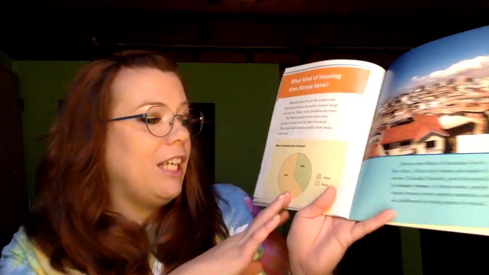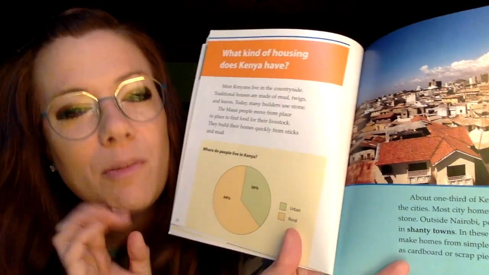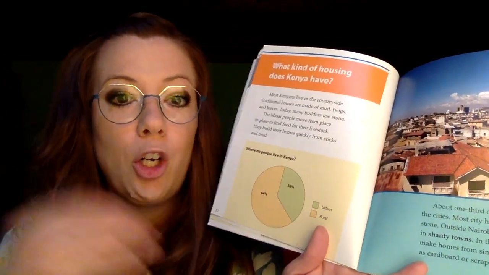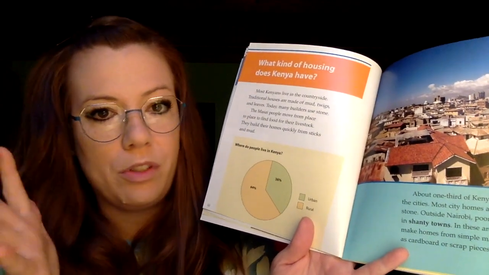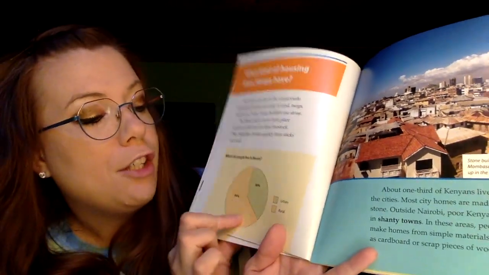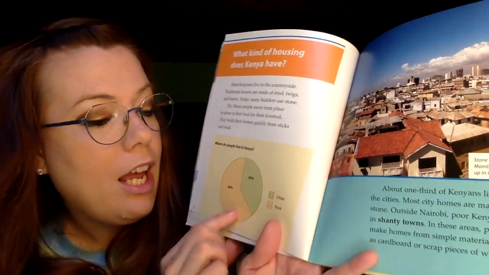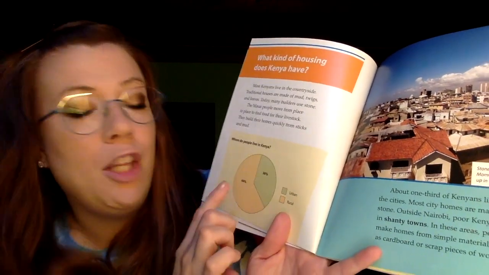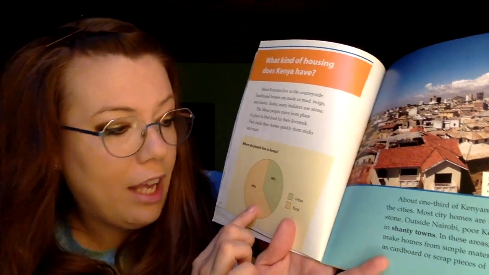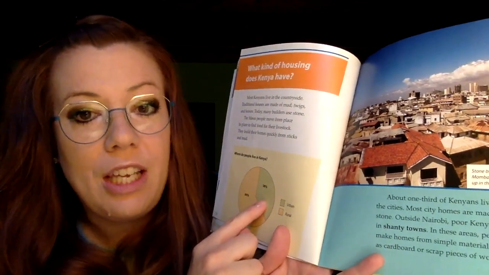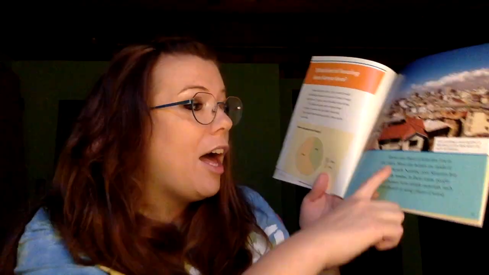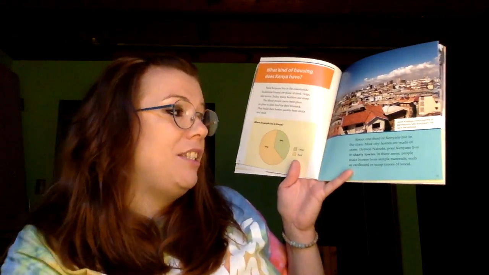Where do people live in Kenya? All right, I remember that in 3rd grade you guys had to make a big display on urban and rural and all that cool stuff, country. Okay, so I'm going to show you this. 64% of Kenyans live in rural country, okay? Only 36% live in the urban city. Okay, about 1/3 of Kenyans live in the cities.